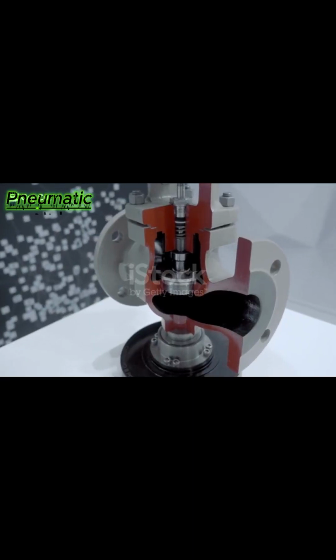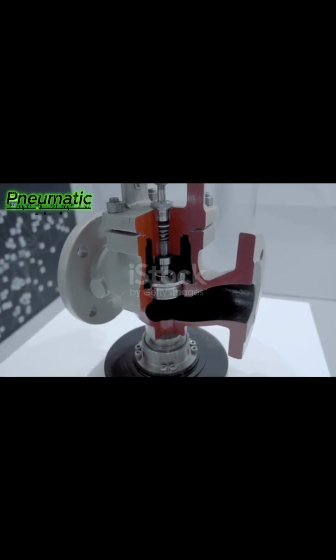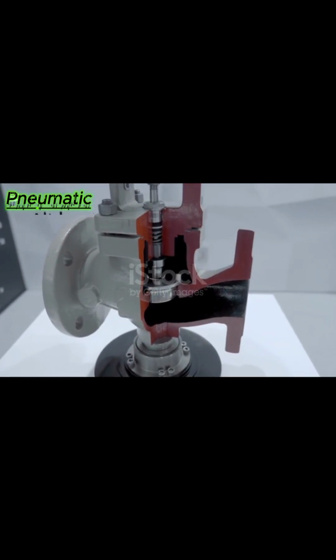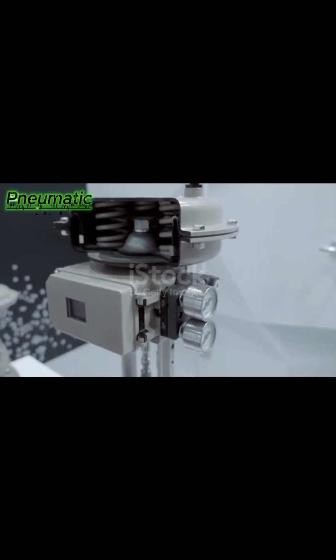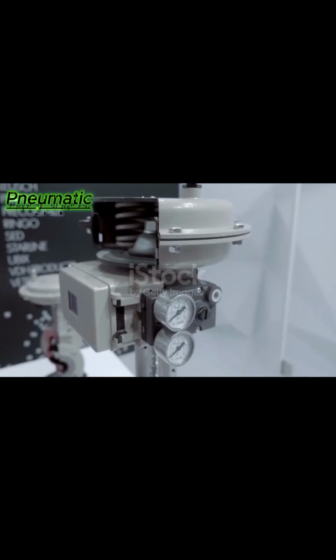We are looking at the cross-section model of a control valve. This design shows the heavy-duty body and flanges, revealing the internal plug and seat mechanism that regulates fluid flow within a pipeline.